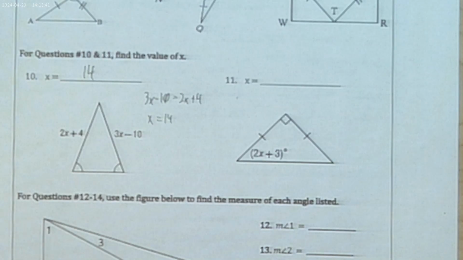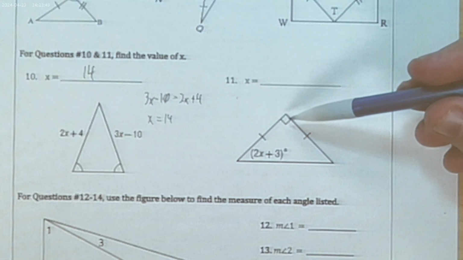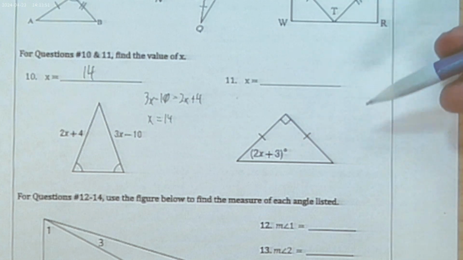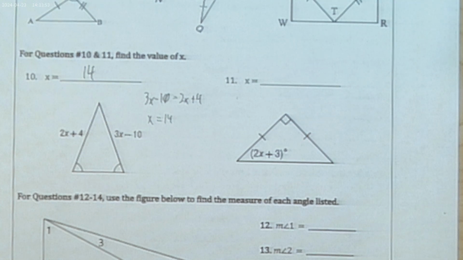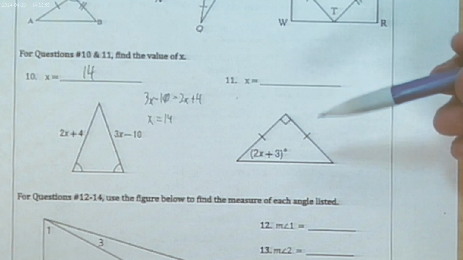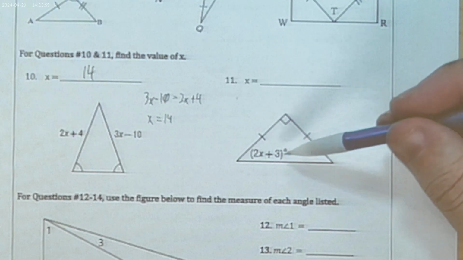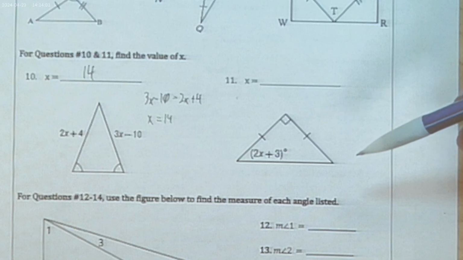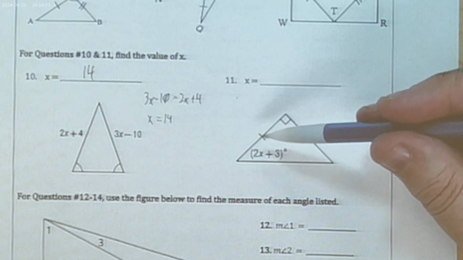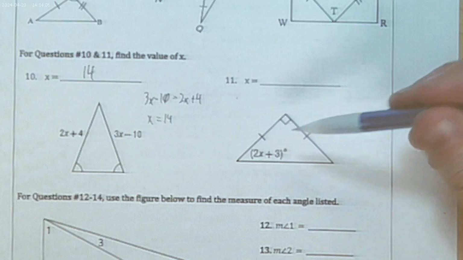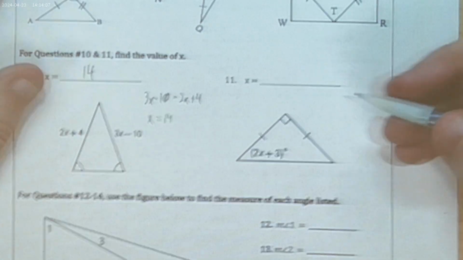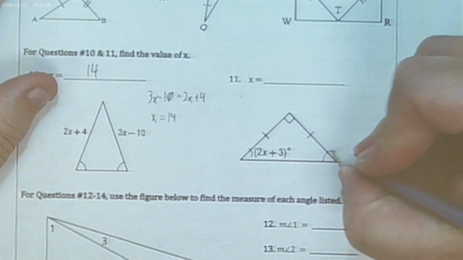All right, now this one's actually pretty impressive. I've got a 90-degree angle. And if you remember, the interior angles of all triangles have to add up to 180. So if I've got 90 here, that means I have 90 degrees inside this triangle that are unaccounted for. But I also have that it's an isosceles triangle, which means these two angles have to be equal to each other.